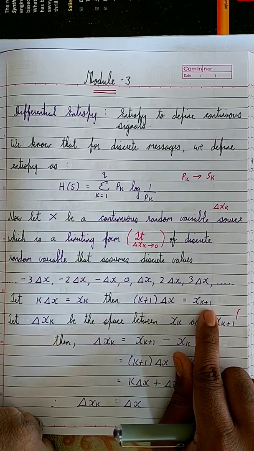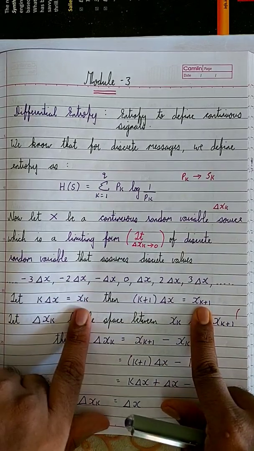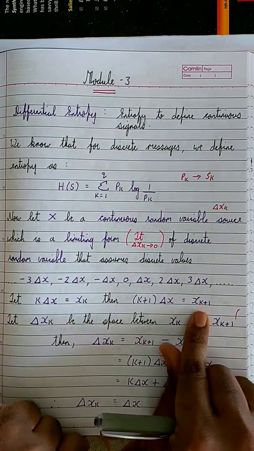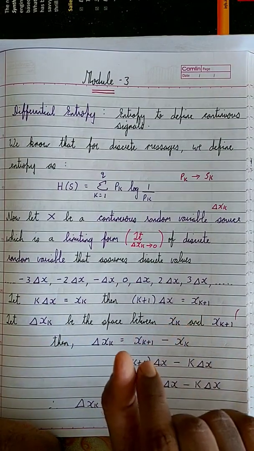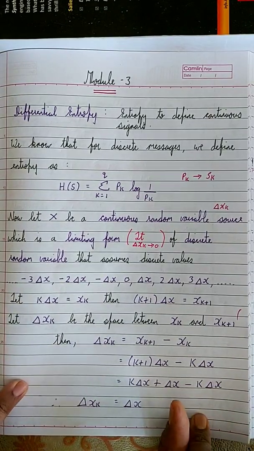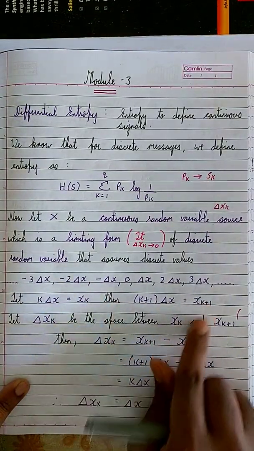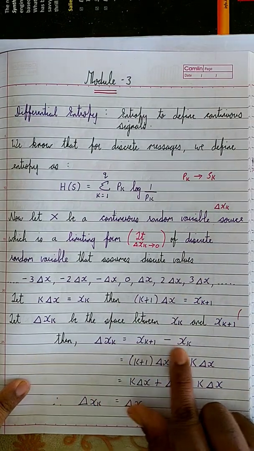Okay, so now I want to find the gap between this number and this number. I want to find the gap between two consecutive sample points. So what is the space between two sample points? We just need to find the difference between them, right? So therefore del xk is equal to xk plus 1 minus xk.